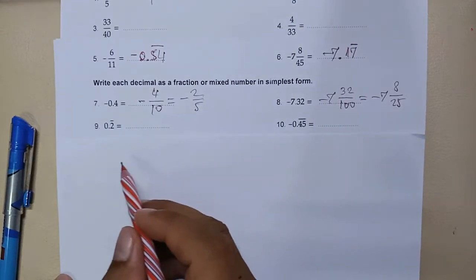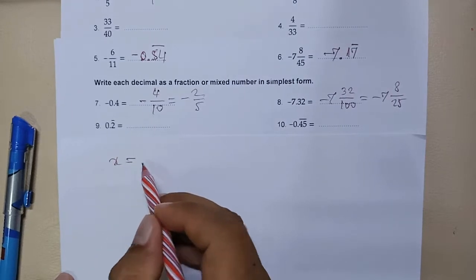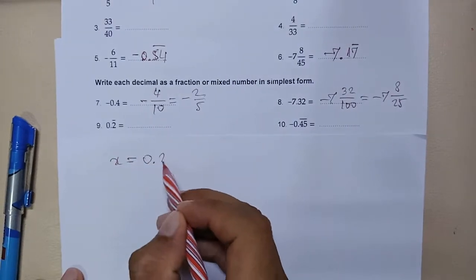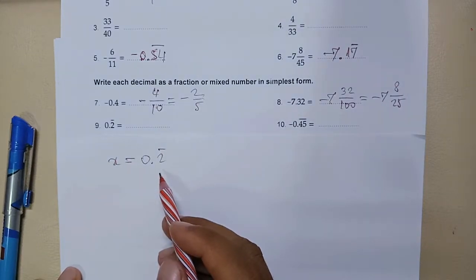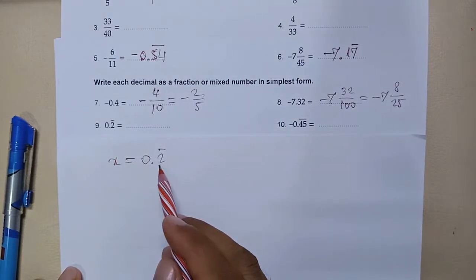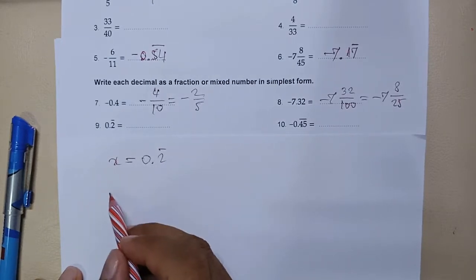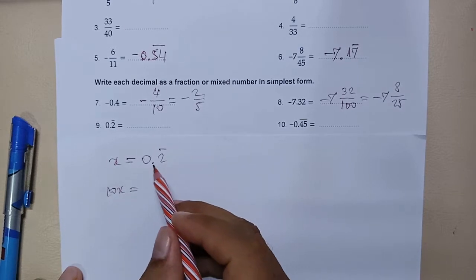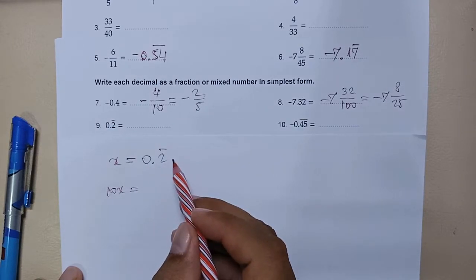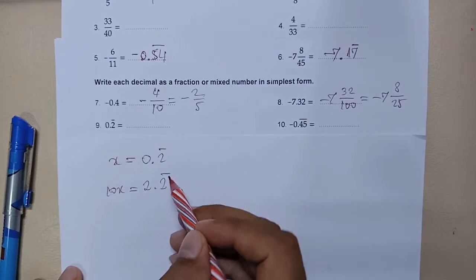Number 9, first step, you let x equal to 0.2 bar. Now since this has only one decimal place, you multiply it by 10. So you will have 10x equal to 2.2 with the bar, moving the point 1 place to the right.